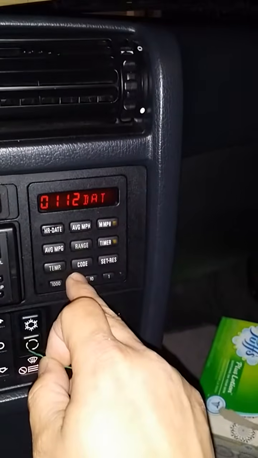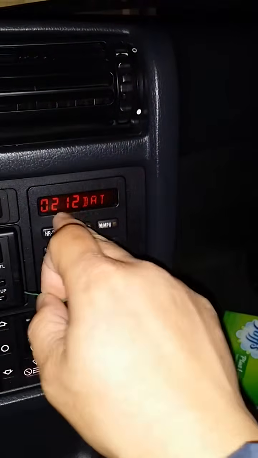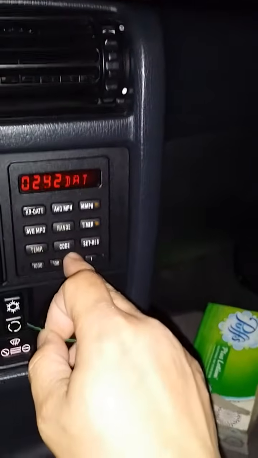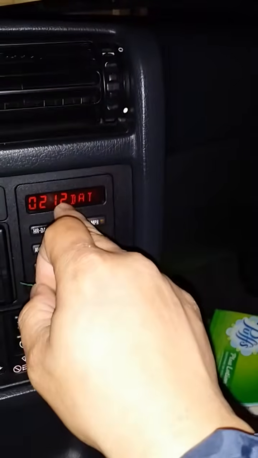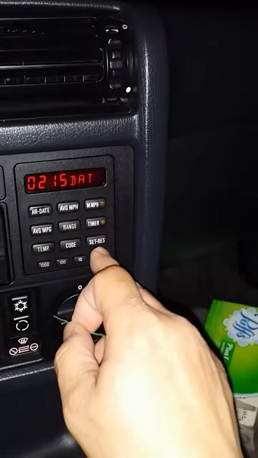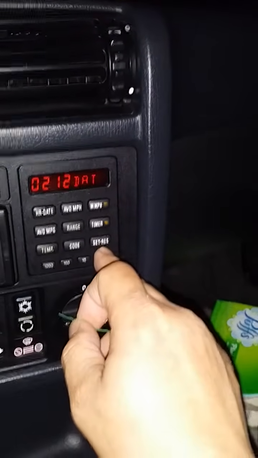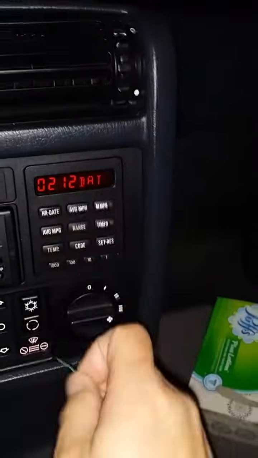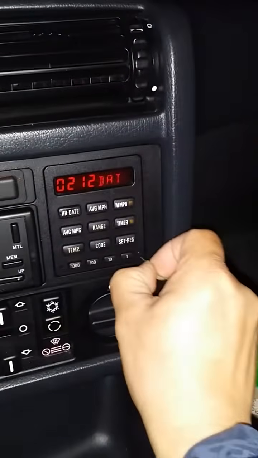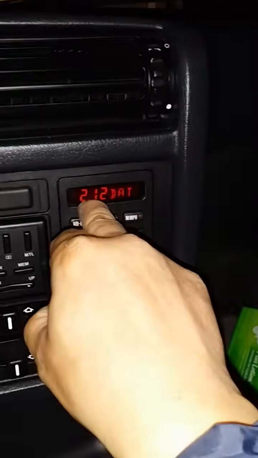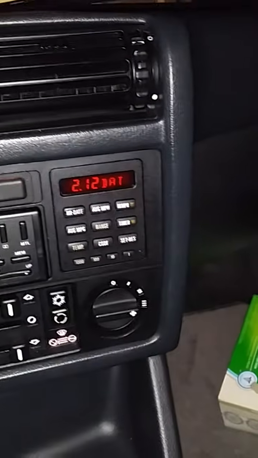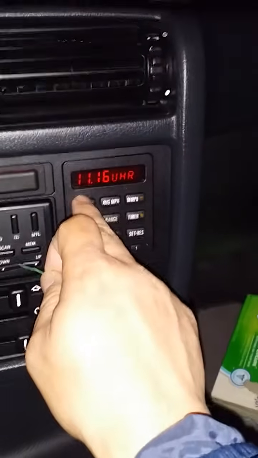See? 2, that's February 12th. That's the 10th number, you hit number 10 to move this number. Okay? And single, you hit the single number. So February 12th, okay, the date. Then you memorize this. Hit this button again. Once you get the dot, that means you memorized. So my date and time is set.